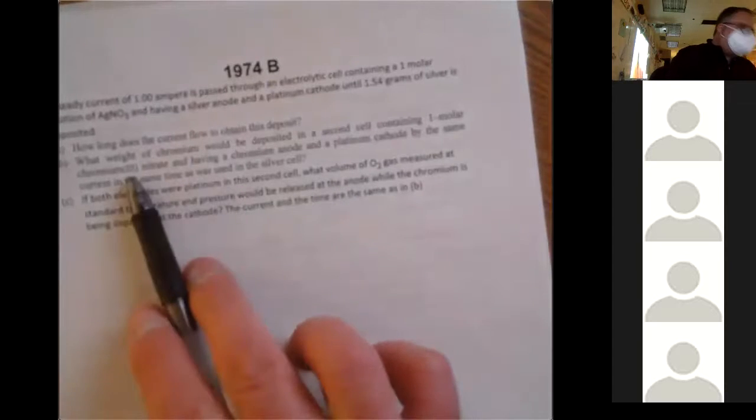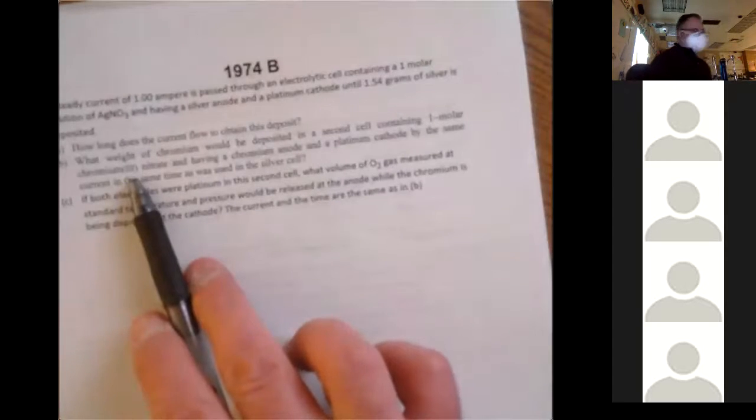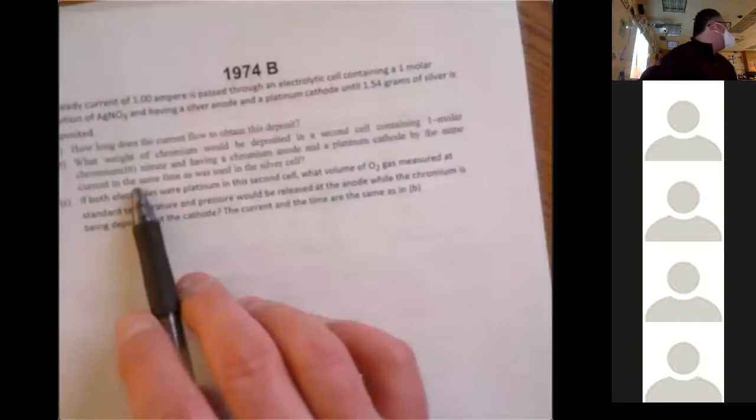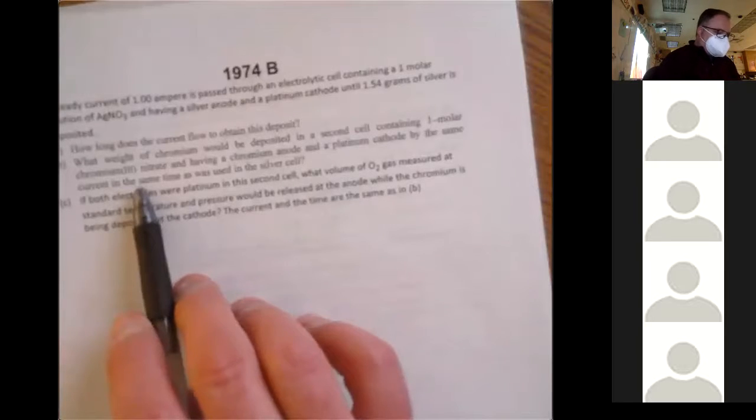What's the charge of silver? +1. So every 1 mole of silver requires 1 mole of electrons, right? How about chromium 3? 3 moles of electrons for that one. So for B, you're basically looking at the electron difference, 3 moles of electrons going in.